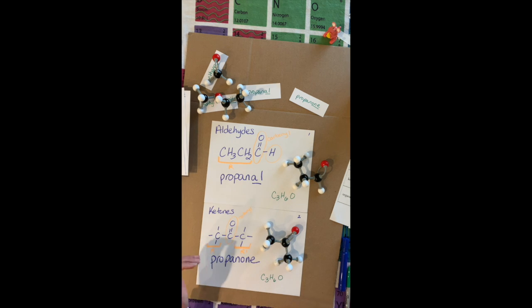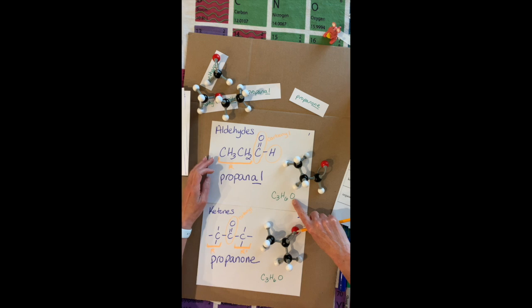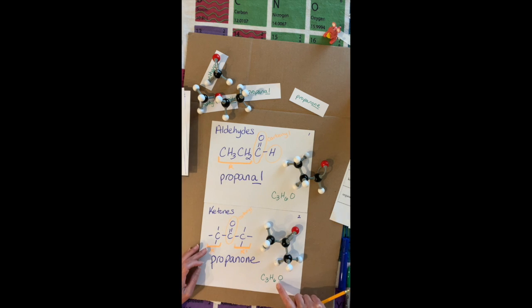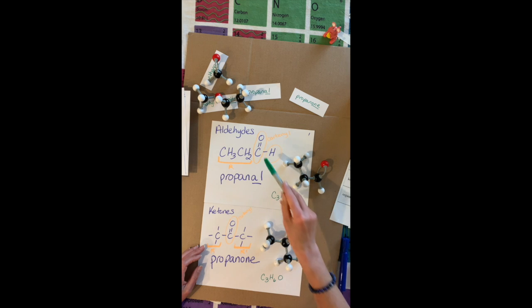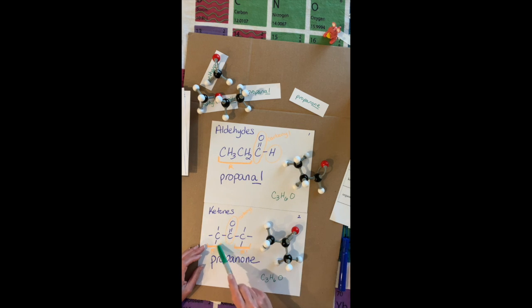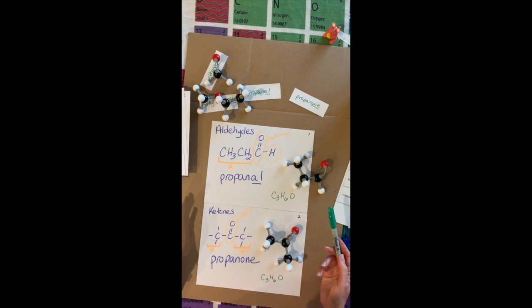Bottom line is, when we look carefully at the molecular formula for both of these, C3H6O, C3H6O. They have the same molecular formula, but they have different structural formulas. Do you recall what that's called? Excellent. Structural isomers.